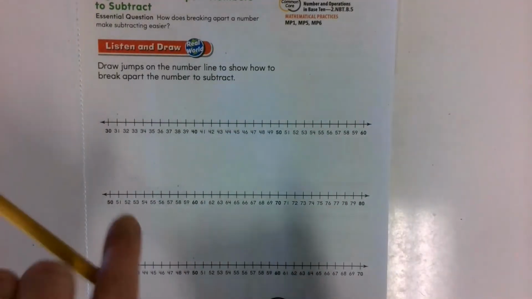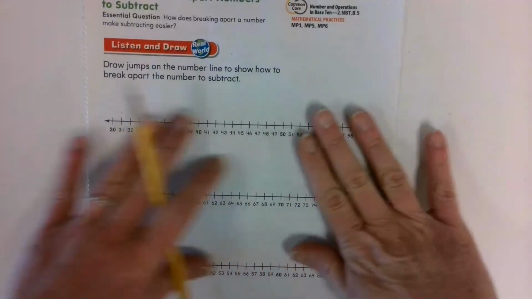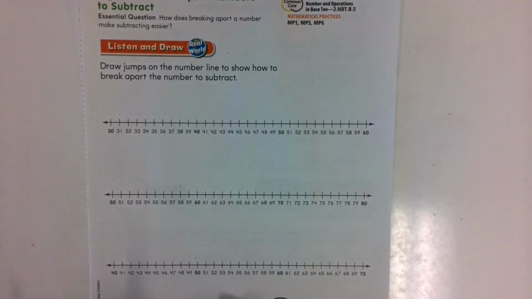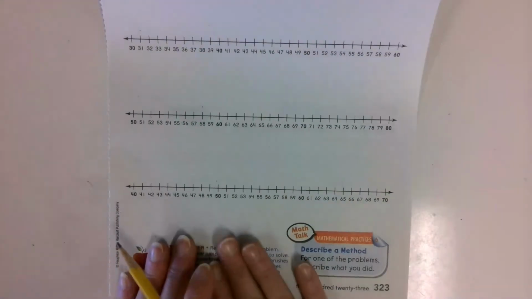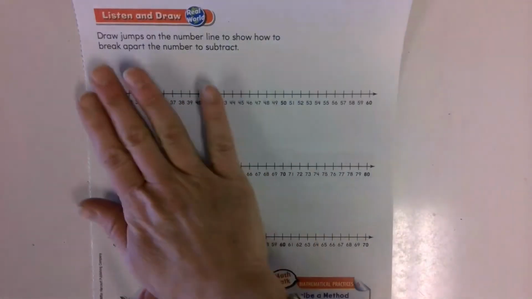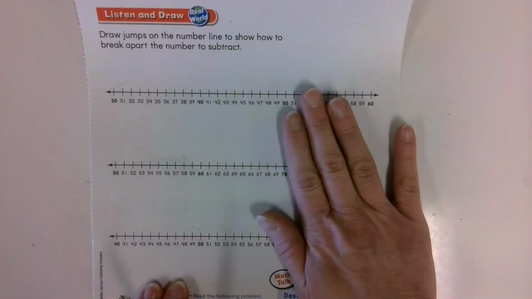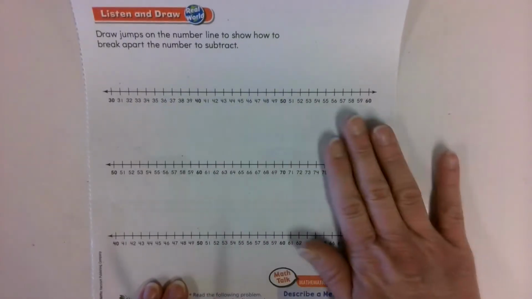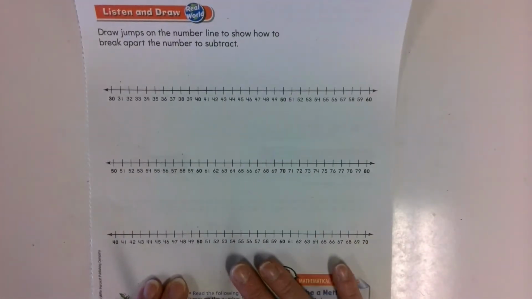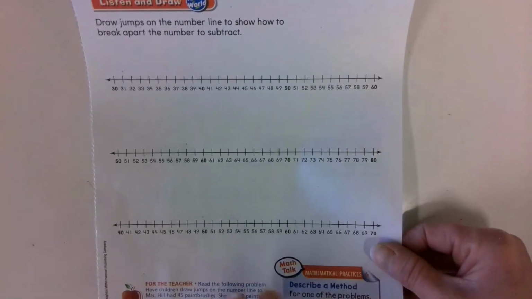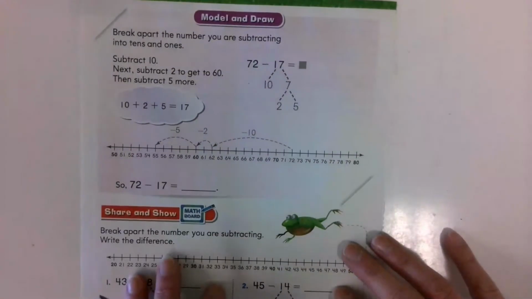And so I'm going to let you just use these numbers. We're not going to worry about doing this that's down here by the apple. We're just going to keep these number lines clean for if you need to use them to do your assignment today. All right, so go ahead and flip the page over.